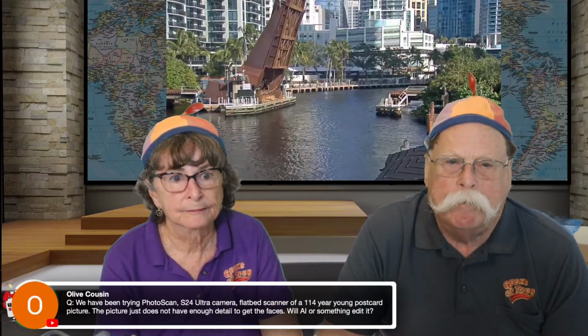Okay. Been trying PhotoScan, S24 Ultra camera, flatbed scanner of a 114-year-old postcard picture. The picture just does not have enough detail to get the faces. Will AI do something? Good question. There might be some AI that does.